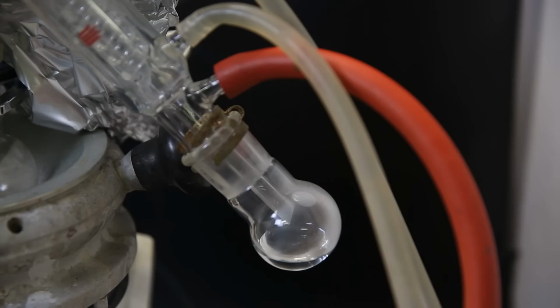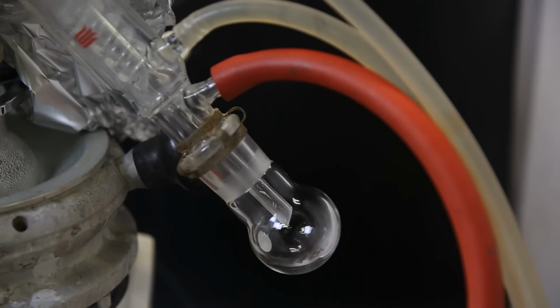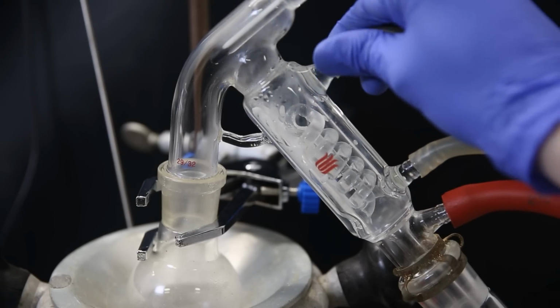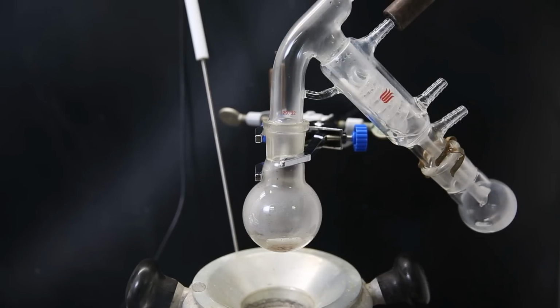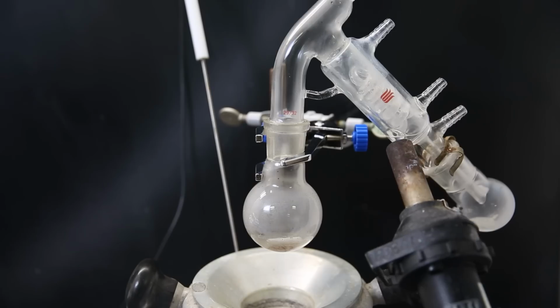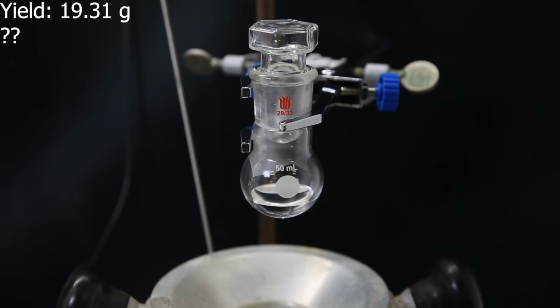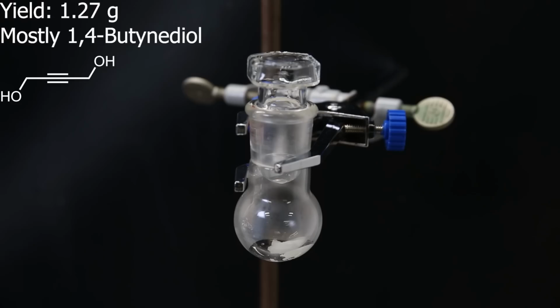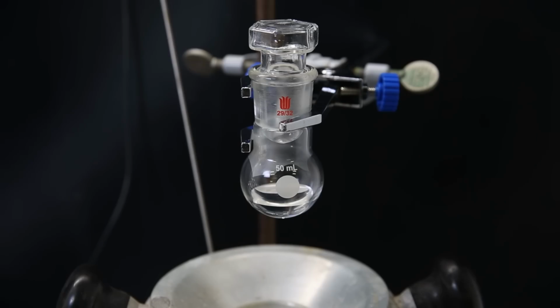I don't know. Anyhow, after a while it kinda stops, and I swap the receiving flask, and I have to increase the temperature to get the next bit to come over, which happens at about 160 C. That solidifies in the condenser again, and I liquefy it with a heat gun. After that, I am left with 19.31 grams of a clear liquid as the first fraction, and 1.27 grams of a white solid as the second fraction, which should be mostly 1,4-butyne-diol, though I don't really know if the liquid is also mostly butyne-diol, mixed with some impurities, since propargyl alcohol has a boiling point that is 100 degrees lower. So that should have come over earlier, but it didn't, even if it is present.